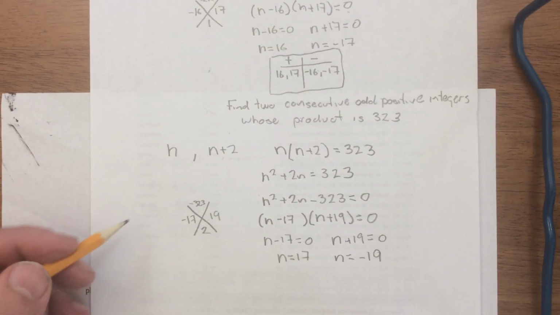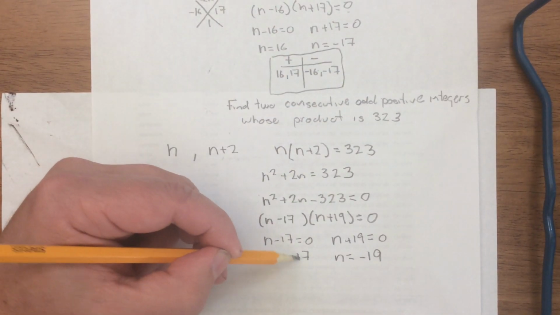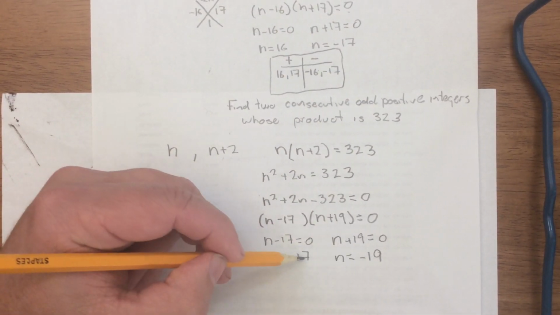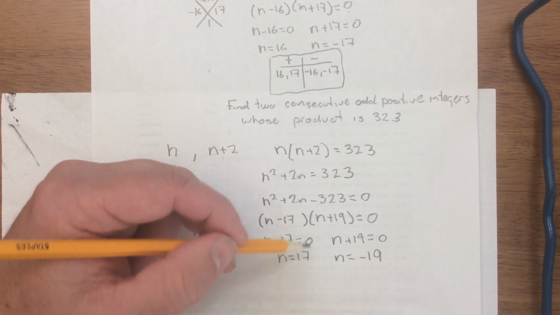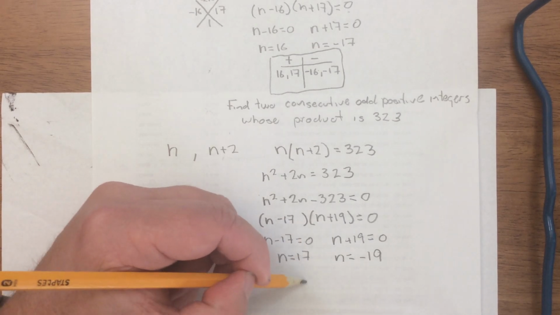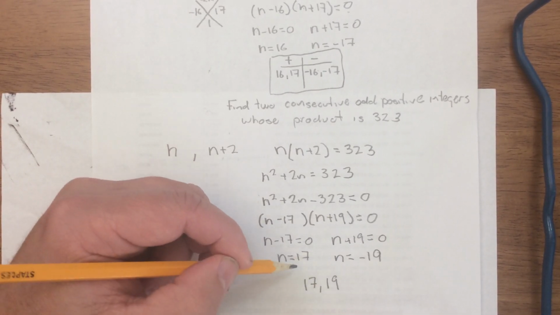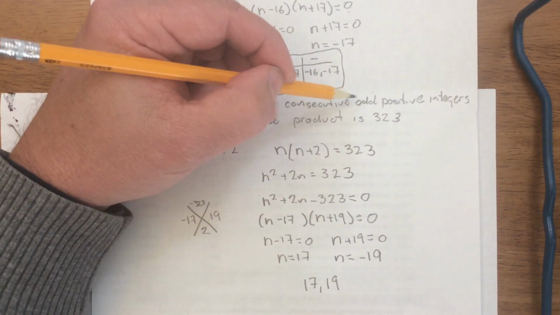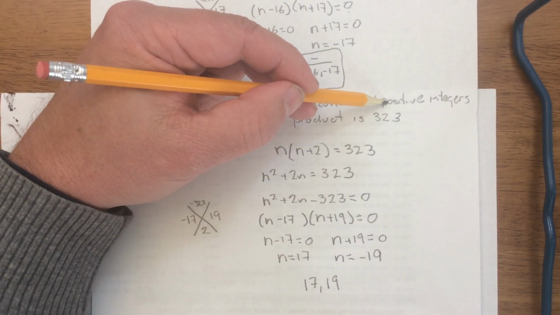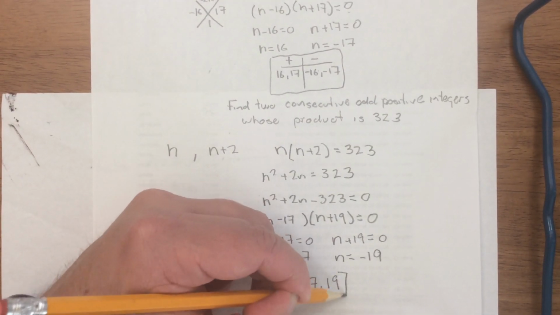We've got to go back to the original problem, and it says positive. So these two numbers, the way they are now, won't result in a positive. So we've got to say to ourselves, what do we need? Let's see here. 17 times 19 would give us a positive number. Okay. Or of course we could also think, we can't have a negative number because it says positive here. So this is our final answer.